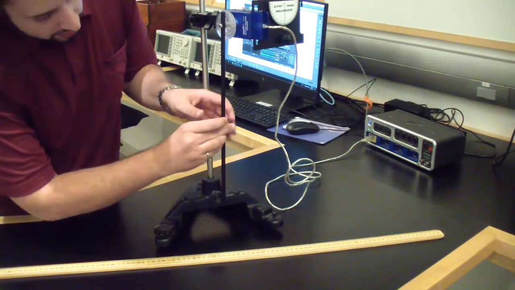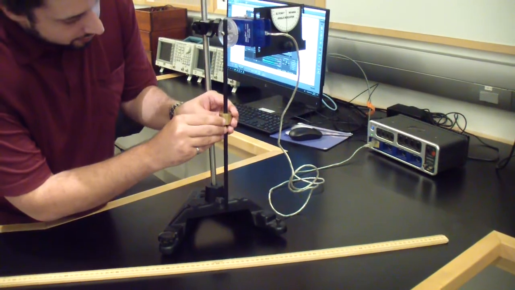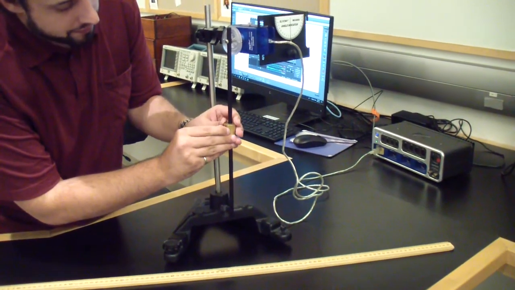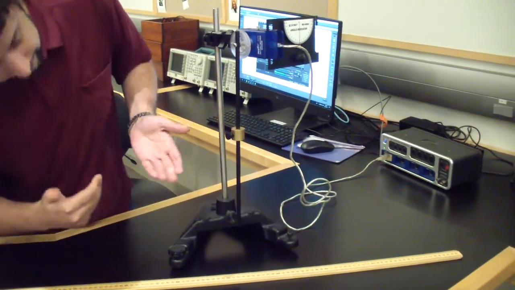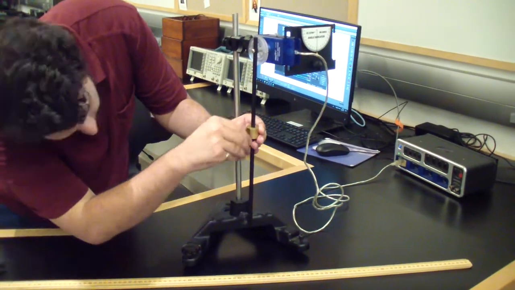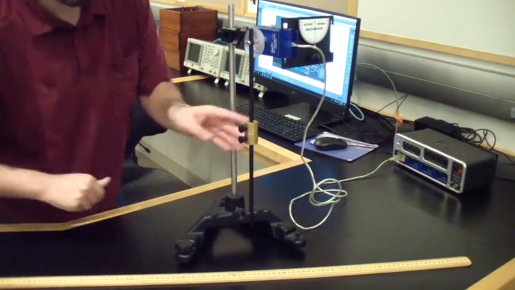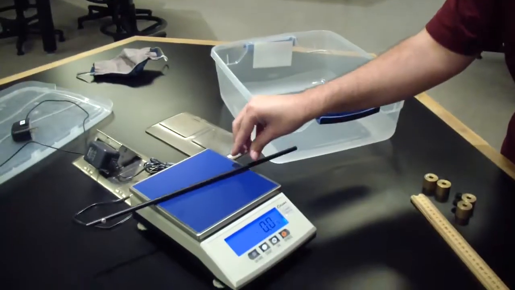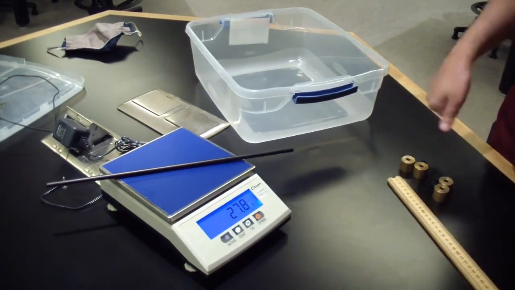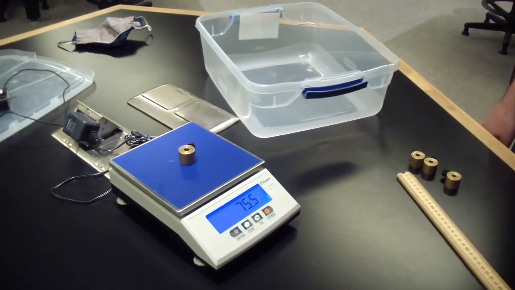Add one mass to the pendulum, ensuring that the effective length is kept constant. As before, collect at least 10 oscillations of data. Continue adding masses while keeping the effective length constant. Repeat the measurements for a total of 5 distinct masses. If you haven't already done so, weigh the rod and each of the 4 masses. You will need all of these to calculate your effective lengths.